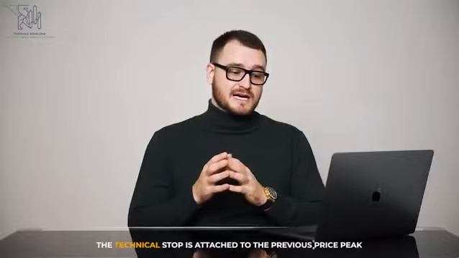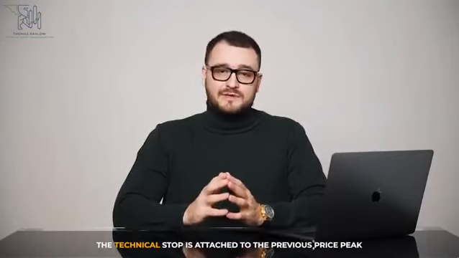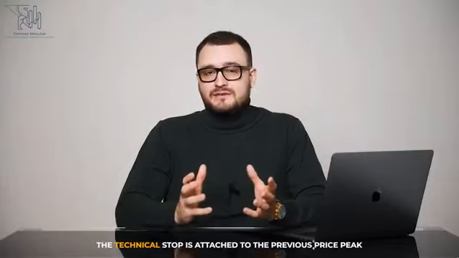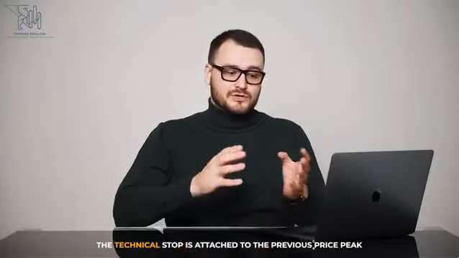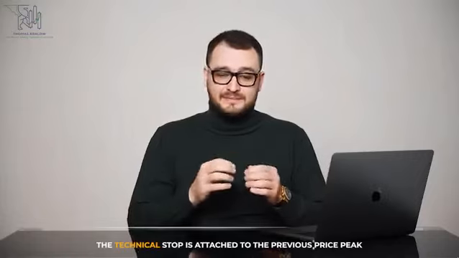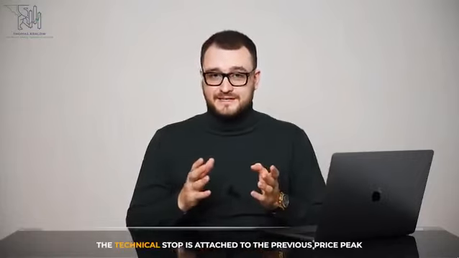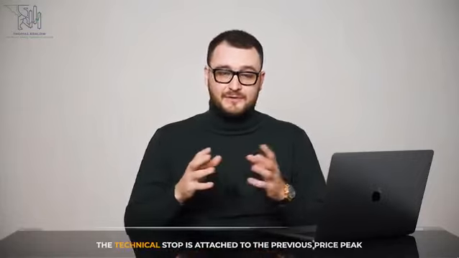But remember, if you want to use a little bit less, like I do with DAX, the fixed, calculated stop is around 26 points, but I keep it at around 20 points. Now, the technical stop is a stop that you attach to the previous peak, to the previous top or bottom of a wave, and you use it in a very, very simple way, the way I taught you before, comparing the tops and bottoms of waves and therefore identifying the power of the market.